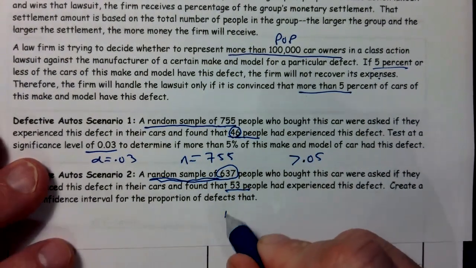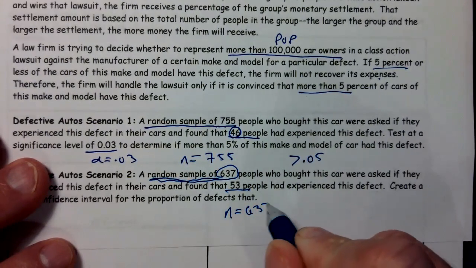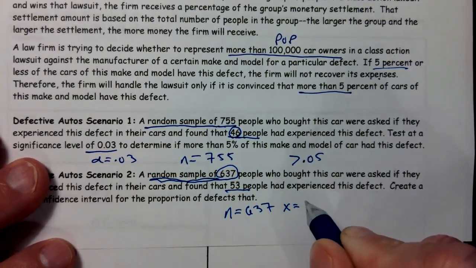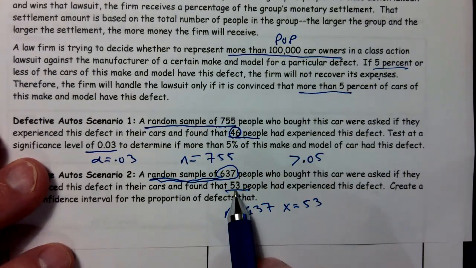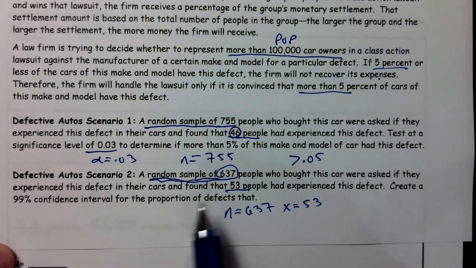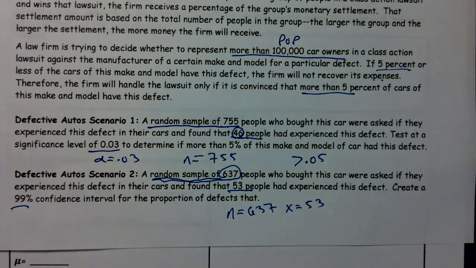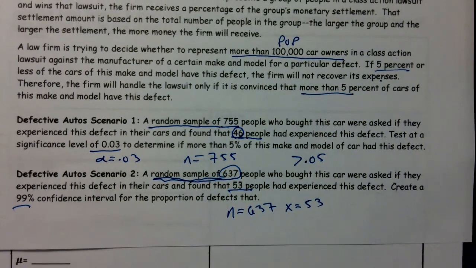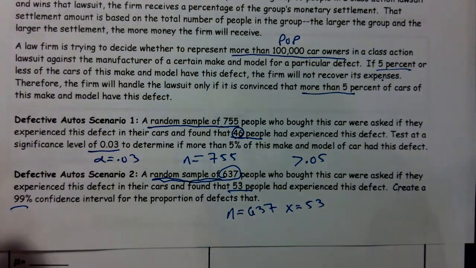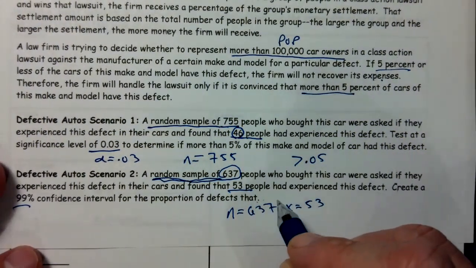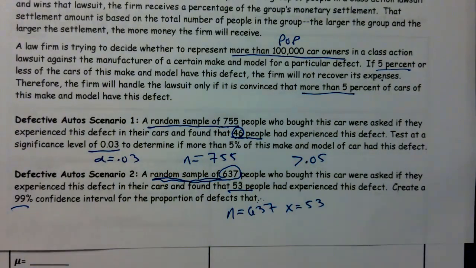So we have a sample size of 637, and of that, the group of interest is 53 who have the defect. And it says create a 99% confidence interval for the proportion of defects that this vehicle has.